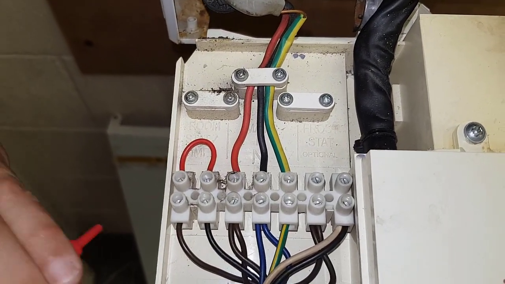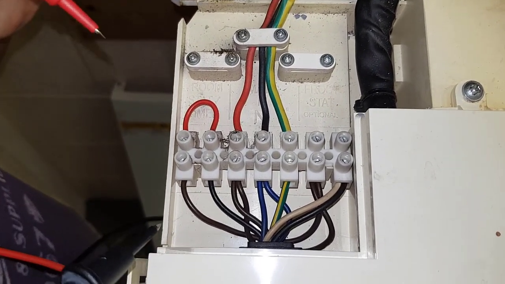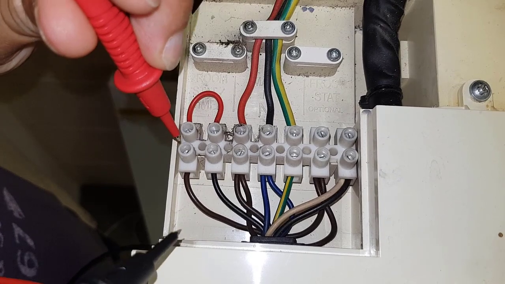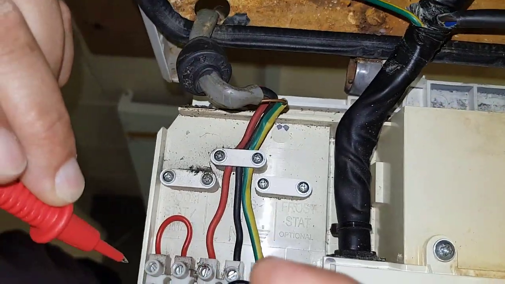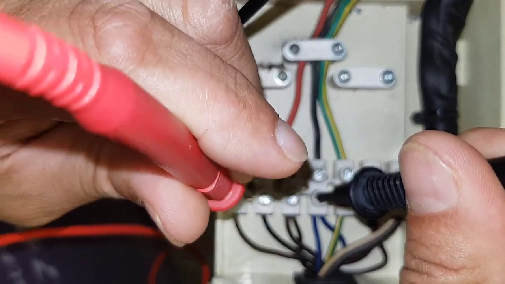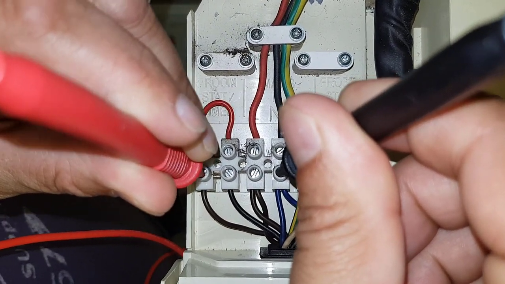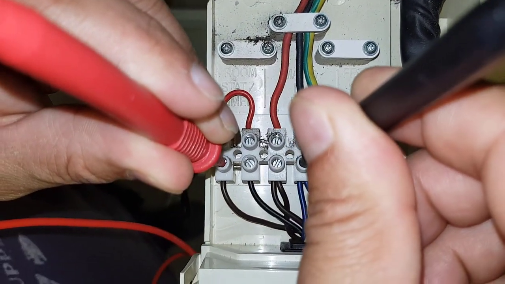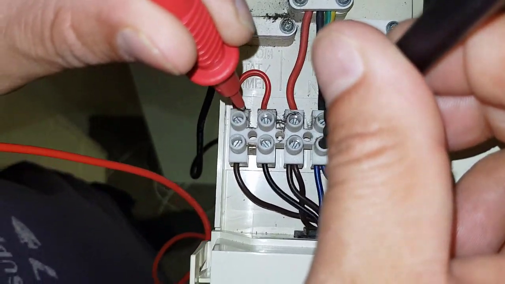Just to help Naz be clear on what I've just said: put your black on the neutral there, that one, so people can see. That's it. Then on that one, that represents your live going out. And then you'd move the red over to the other one. No, not that one, opposite this one here.